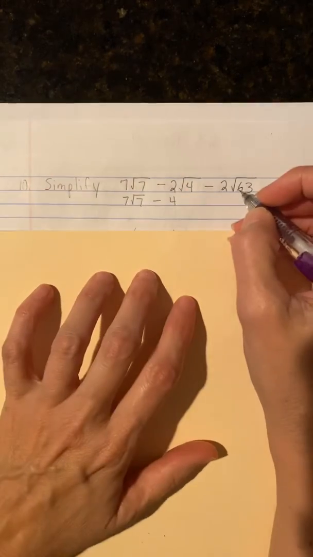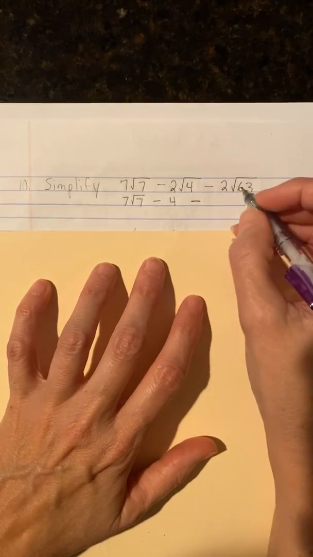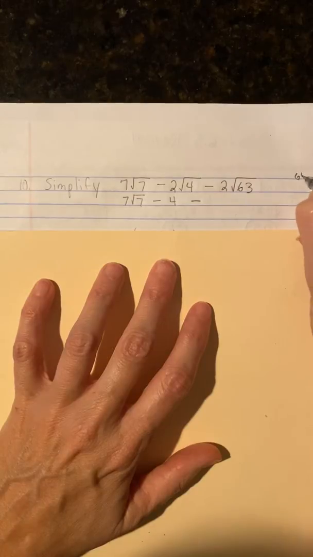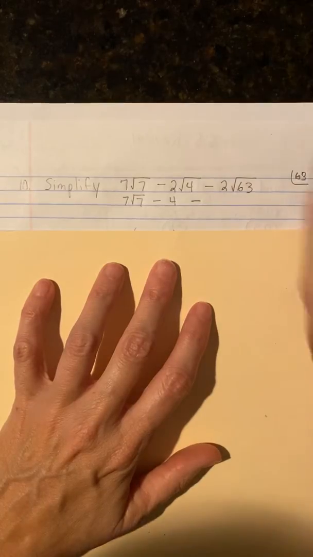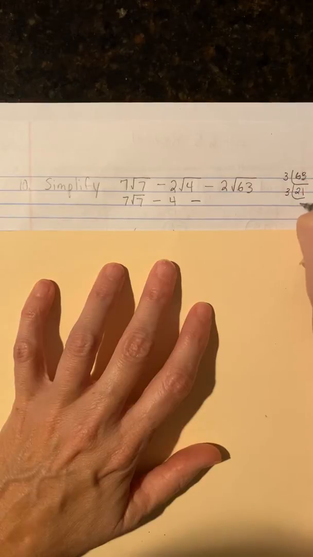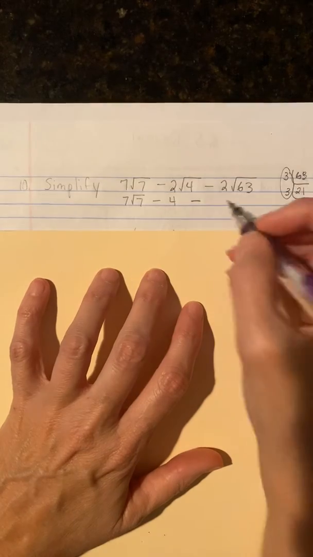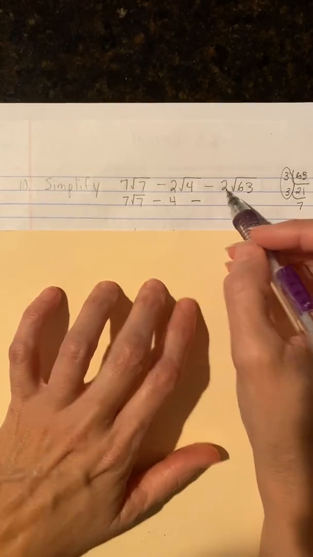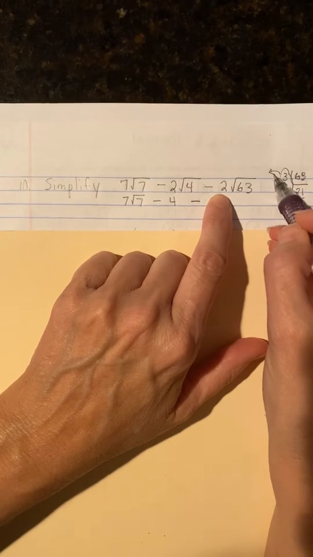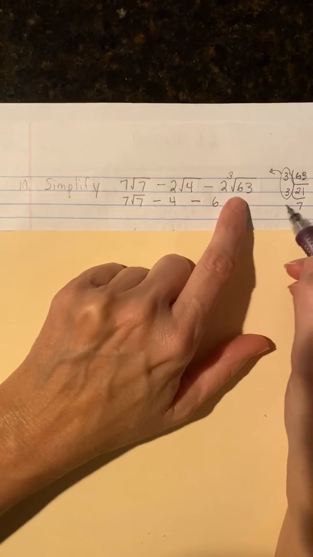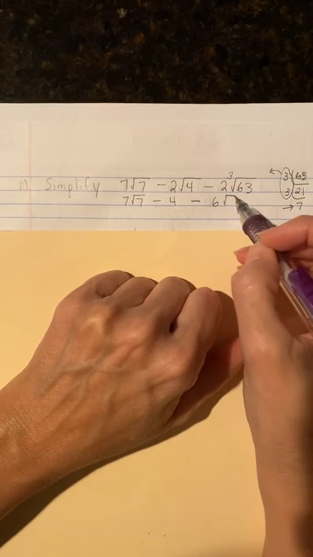So we need to break down that 63 to see if anything comes out of it, and maybe it'll match with the square root of 7. So let's look. 63. Oops, sorry. All right, so 2 doesn't go into 63, but 3 does. And you get 21, and then 3 goes into 21 7 times, and then you look for twins. There's twins right here. So this 2 was already out there, and we're bringing out a 3 with that 2. So that's a 6, and what's staying in the radical is this 7, square root 7.